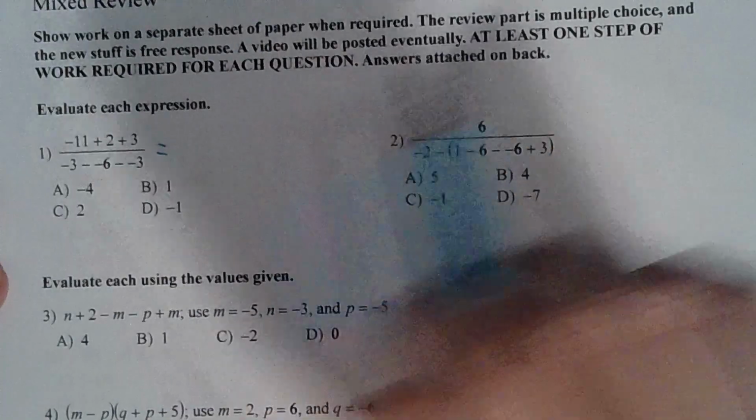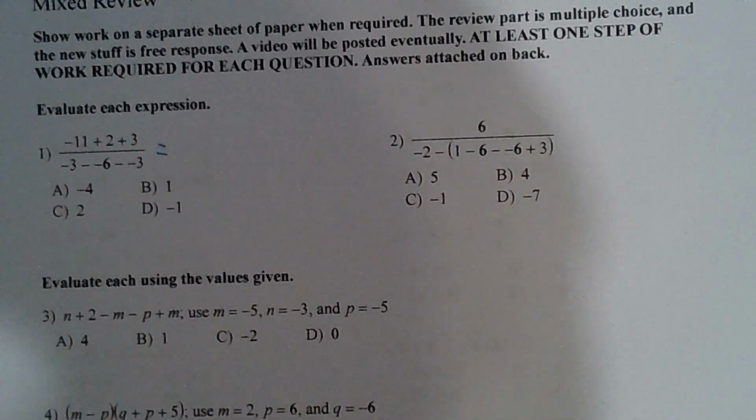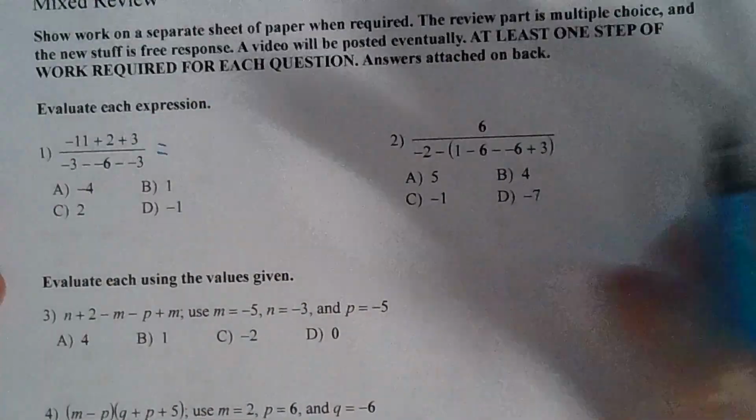Anyway, here we go. I'm going to do one problem from every section, basically. And if you want full credit, you do have to do all the questions. Remember, answers are on the back.